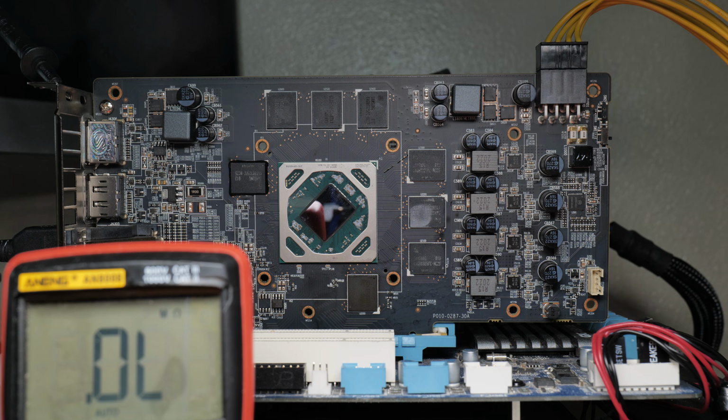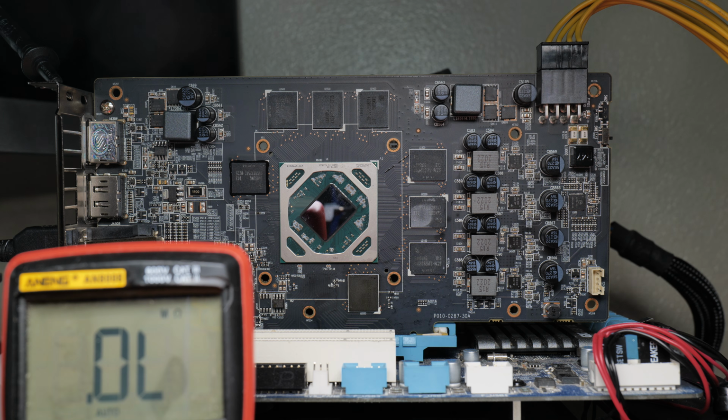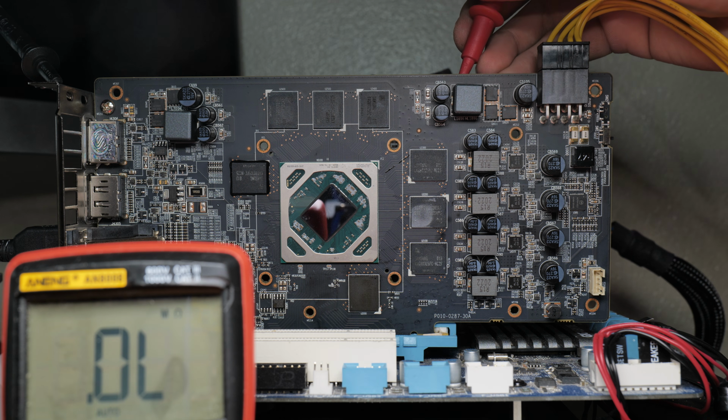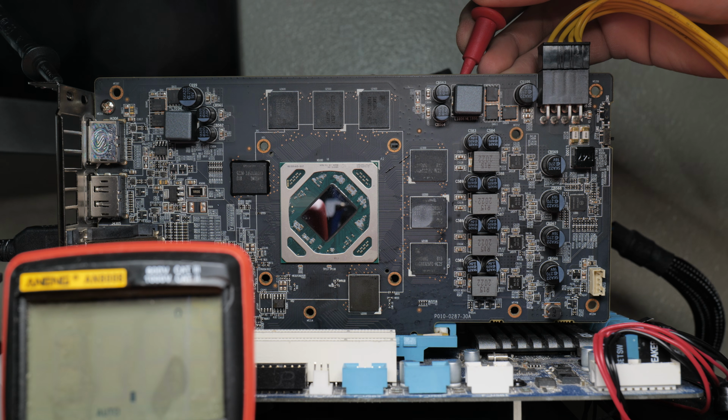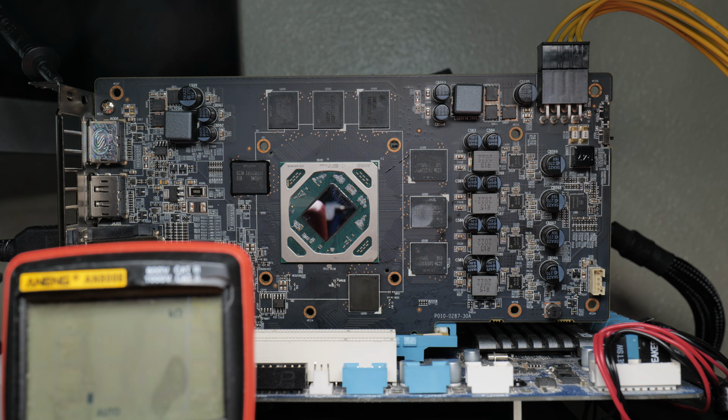So anyways, as you may have seen, I replaced the memory module. You may notice it's a bit browner than the rest. But the first thing we want to do before we turn on a card, after we replace the memory module, is check for a short on the memory phase, as sometimes these solder balls get stuck under the actual memory module itself and cause a short. And as you can see, we have 20 ohms, which is perfectly normal for Samsung memory. So let's go ahead and boot the card.